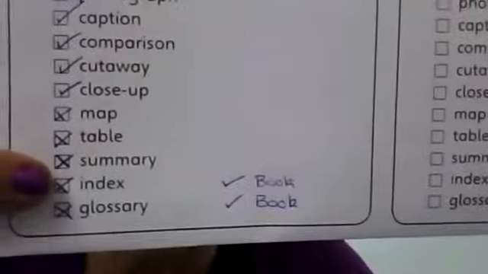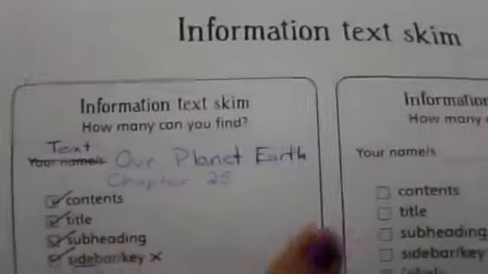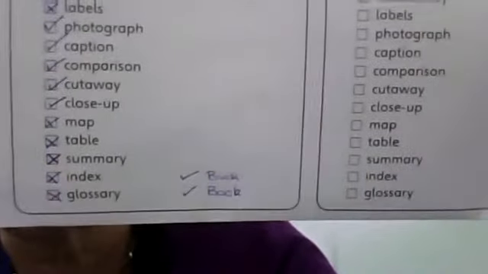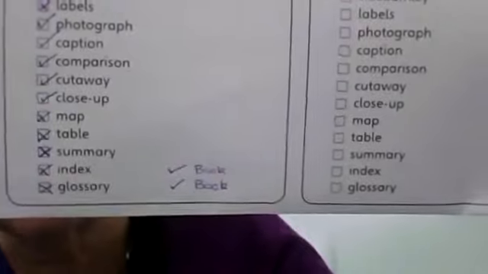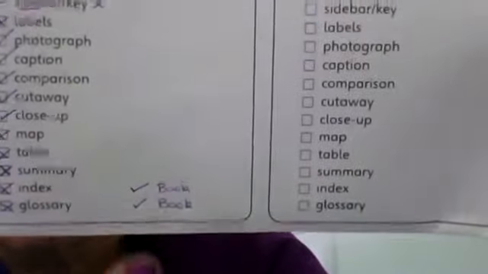It's up to you, but I've tick-crossed because there's not one in the chapter. And up here, if you have a look, I've written our planet Earth. And underneath our planet Earth, I've written the words chapter 25. And then down here, you'll see where I've crossed it because there isn't one in the chapter, no index and no glossary in the chapter, but for the book, yes. There is an index for the book, and there is a glossary for the whole book.